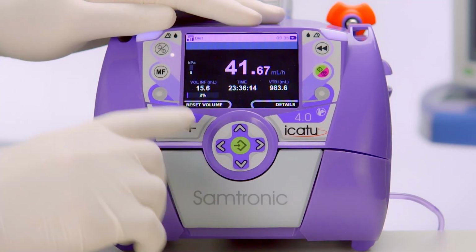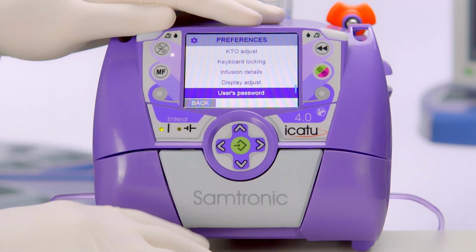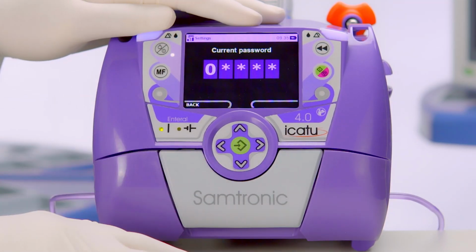The user's password used to set the sound volume can be changed in the MF. We recommend that it's not changed.